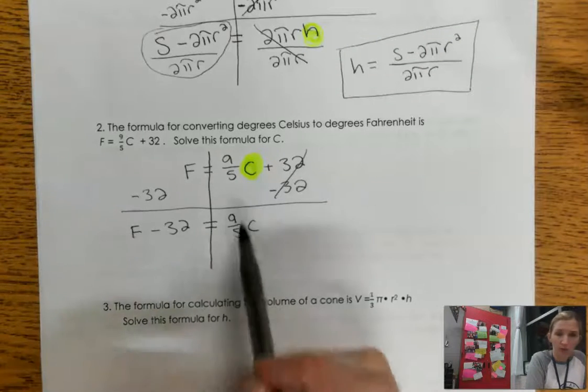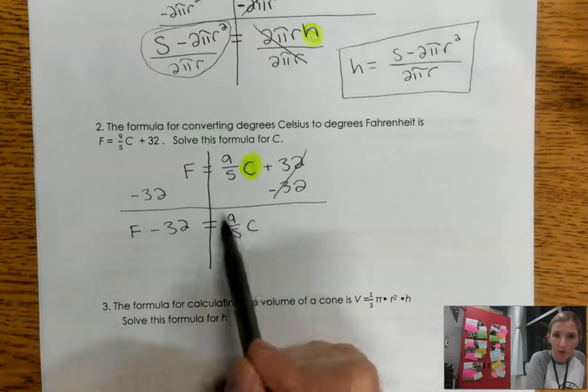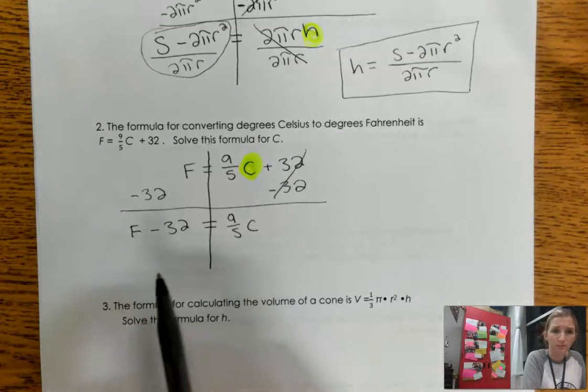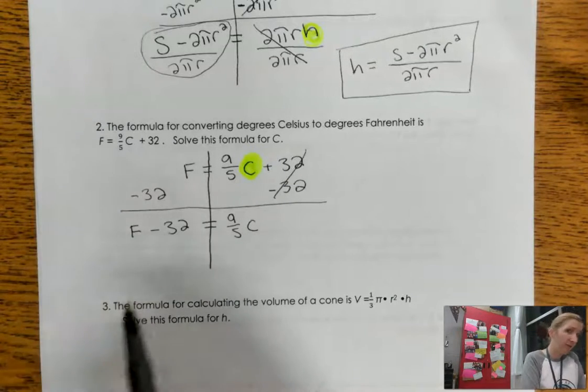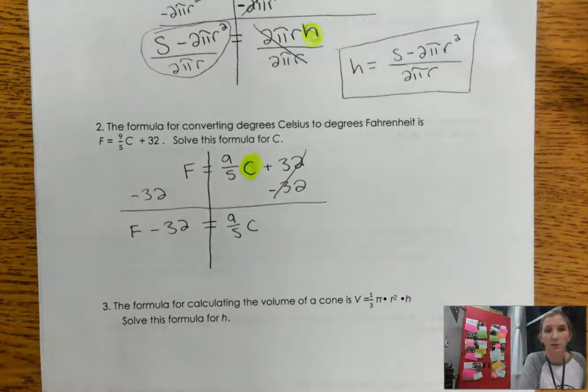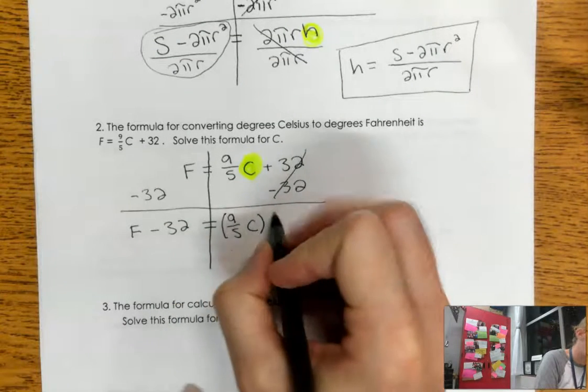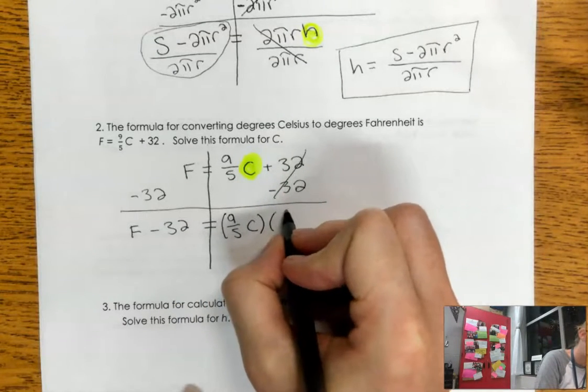I just need to cancel out this coefficient in front of C. So what's the number in front of C? What's that coefficient? All right, 9 over 5. And we already said to cancel out these fractions, if you have a coefficient of a fraction, you multiply both sides by the reciprocal. So let's go ahead, and when I draw parentheses like this, that means multiplication.